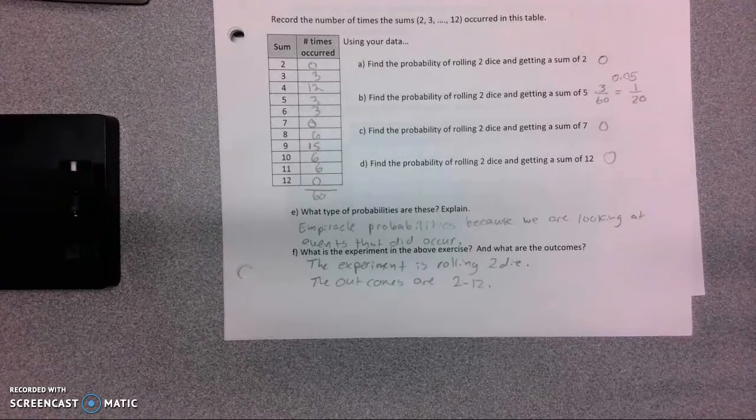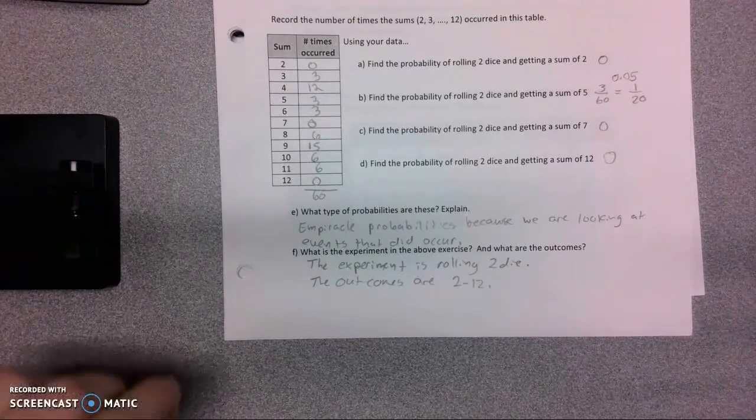Okay, so if we look at E now, what type of probabilities are these? These are empirical because we are looking at events that did occur. We had an experiment. And then for F, what is the experiment in the above exercise and what are the outcomes? The experiment is rolling 2 dice and the outcomes are the numbers 2 through 12.